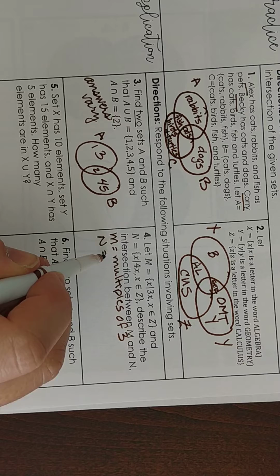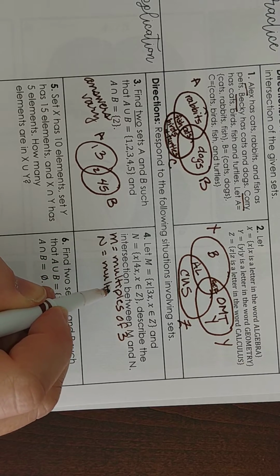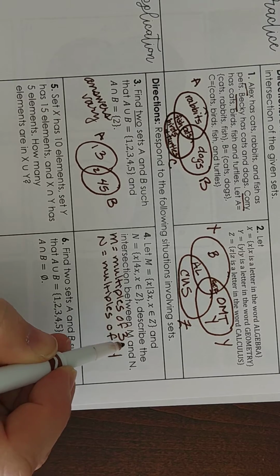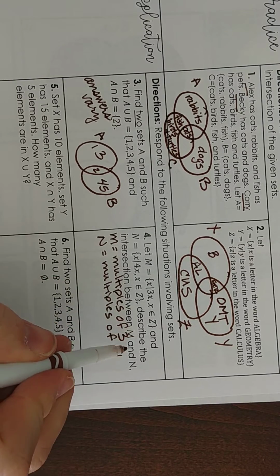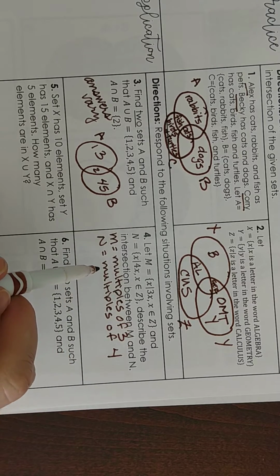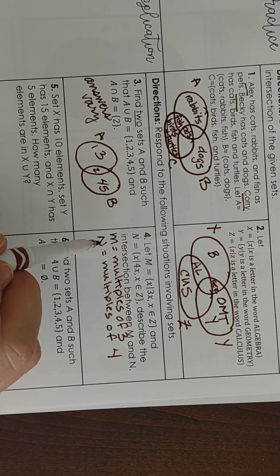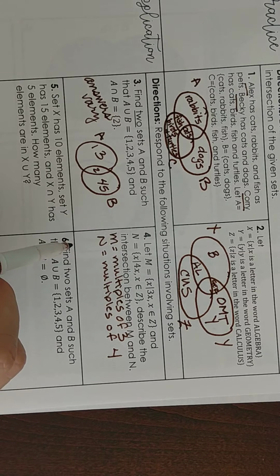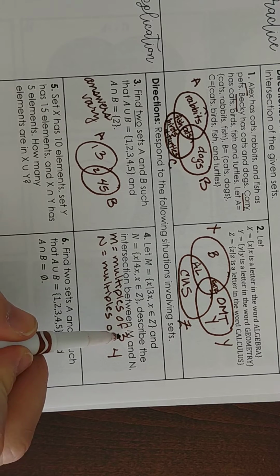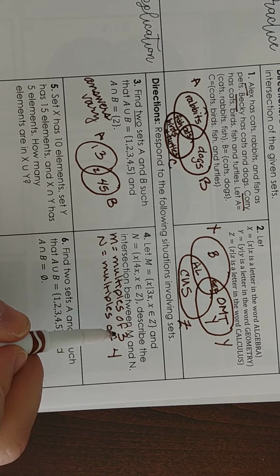N are multiples of 4. How would you describe the intersection between these two unions? Well, we have to think, what do M and N have in common? What they have in common has to be divisible both by 3 and 4.